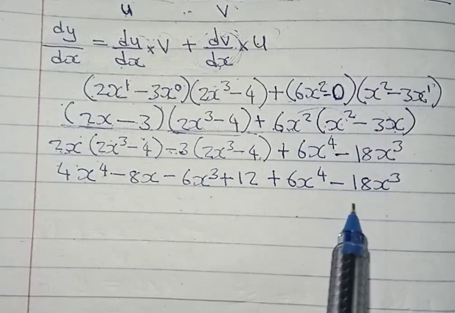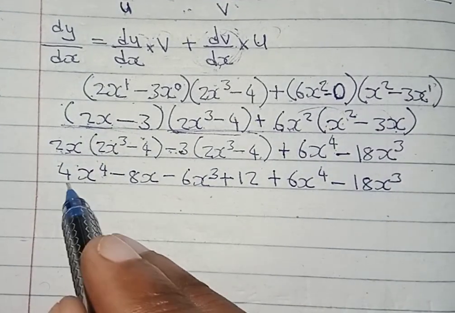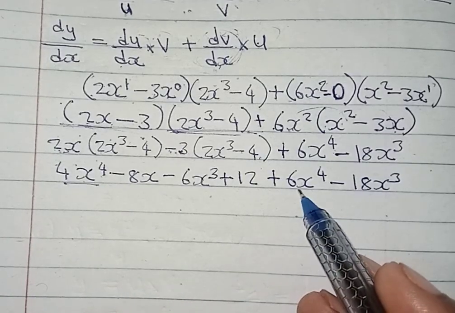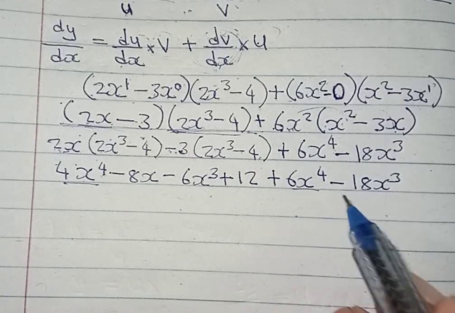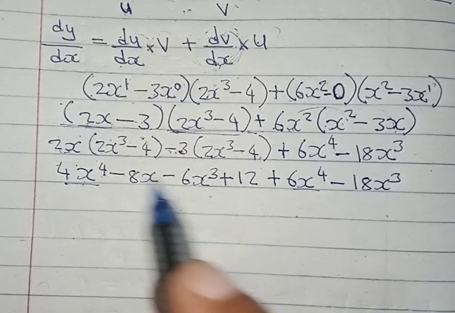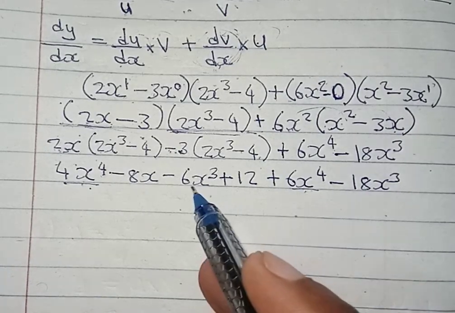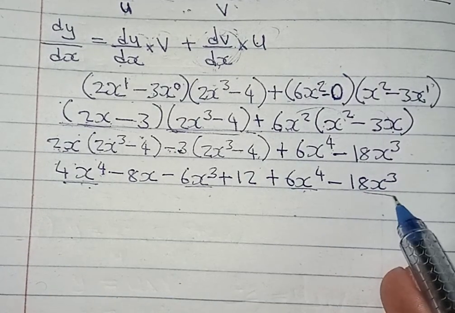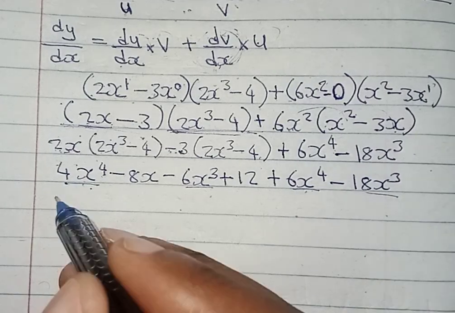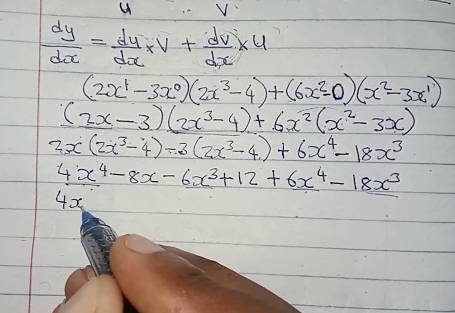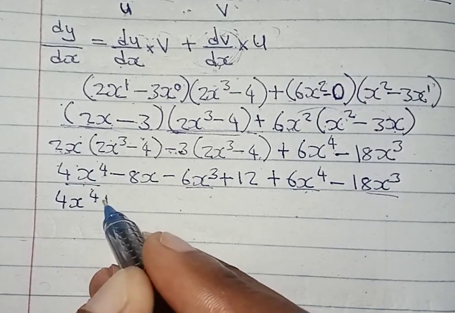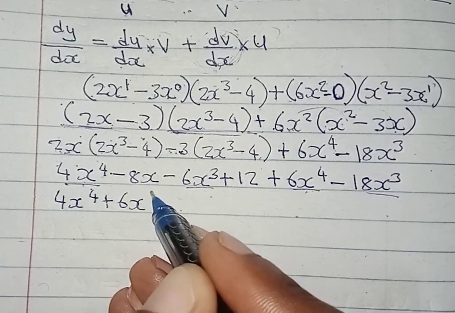We can now identify the like terms. X to the power 4 exactly equal to x to the power 4. These are like terms, x to the power 4 and x to the power 4. We have x to the power 3 and x to the power 3 like terms. We collect them. So 4x to the power 4 plus 6x to the power 4.